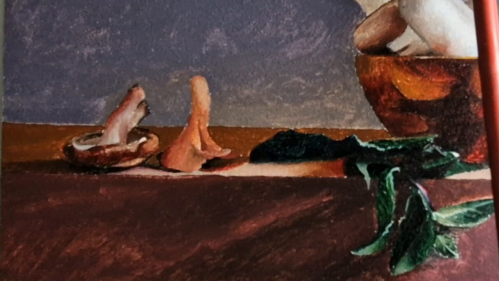And the same goes for the green leaves. There are some dark spots in that leaf that are going to benefit the second layer, or at least that is going to make my painting a lot easier in the second phase. So speaking about the second phase, let's fill in the details.